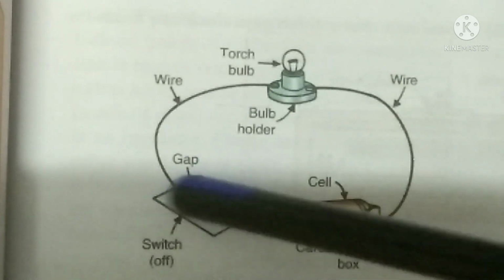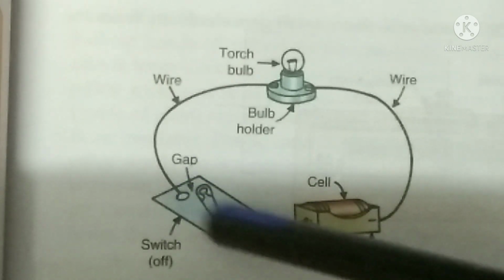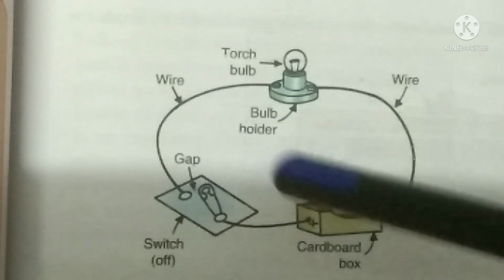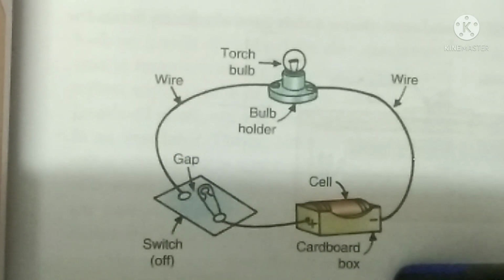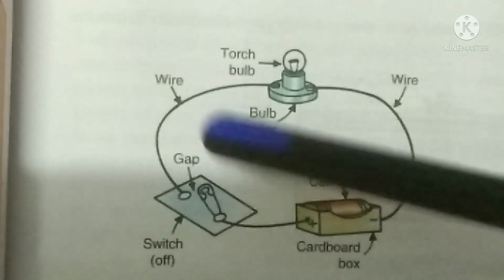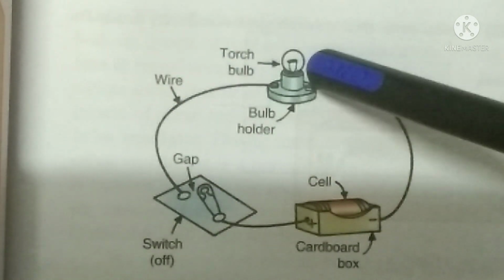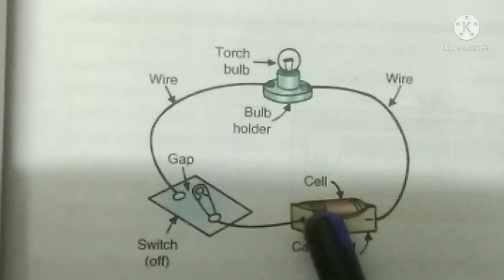Okay, here there is another piece of cardboard where the pins are there. Now you see children, there is a gap, I told you, an electric circuit in off position. So this bulb will not glow.